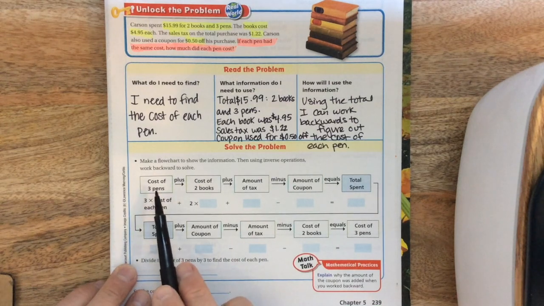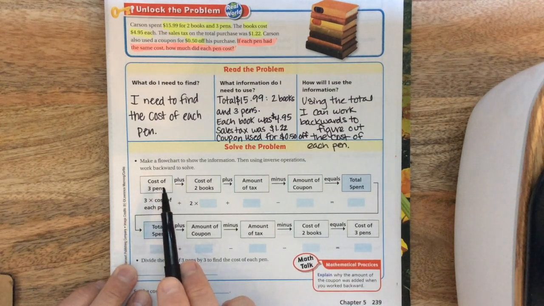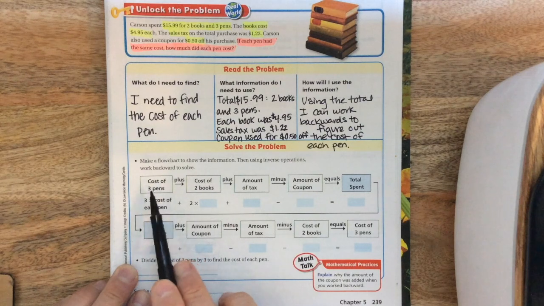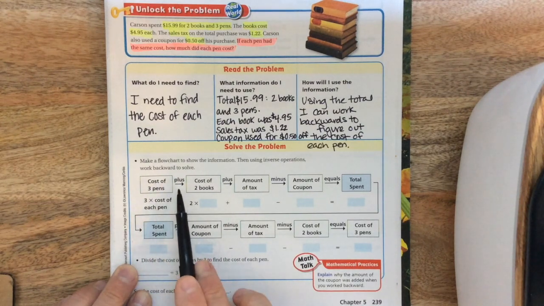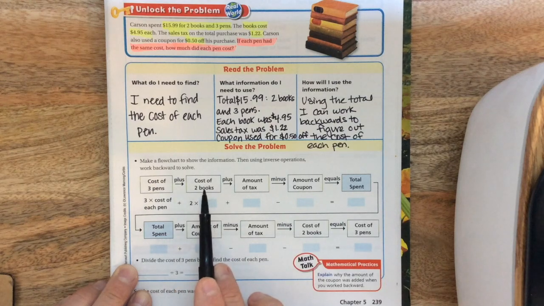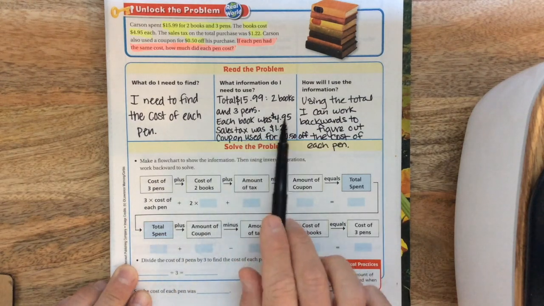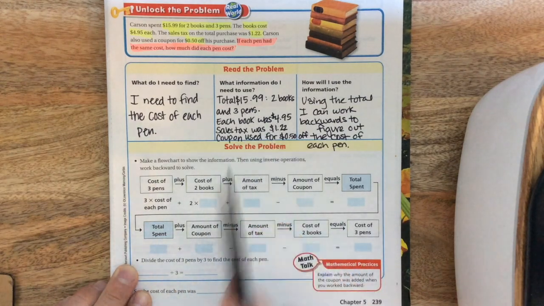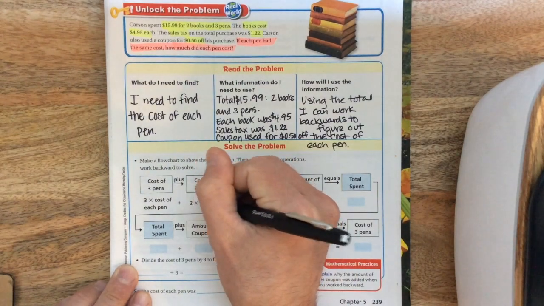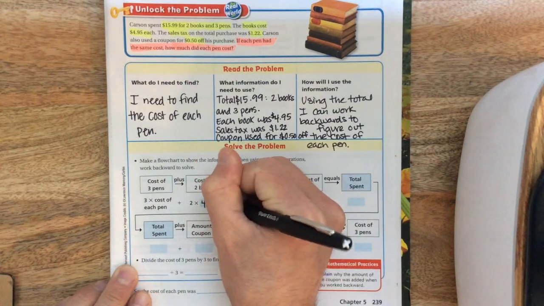So what we have right here is the cost of 3 pens. So 3 times the cost of each pen plus the cost of 2 books. So we know from up here that each book was $4.95. So we're going to write $4.95.